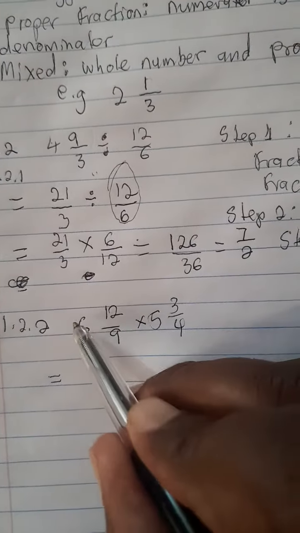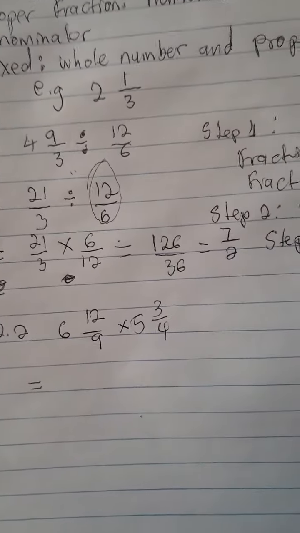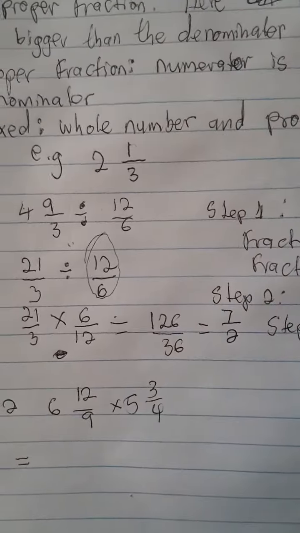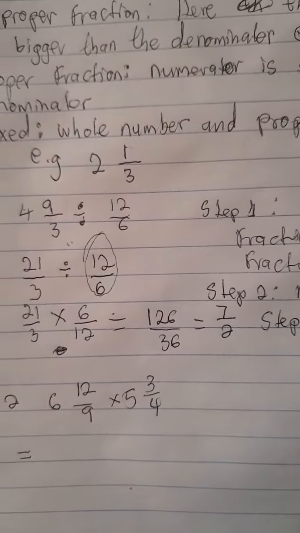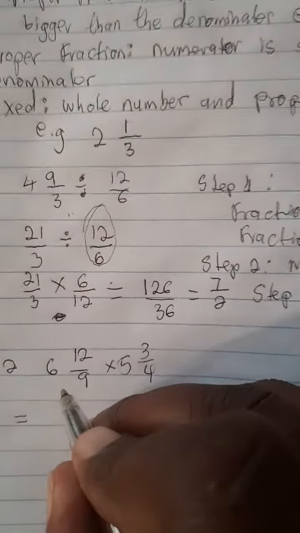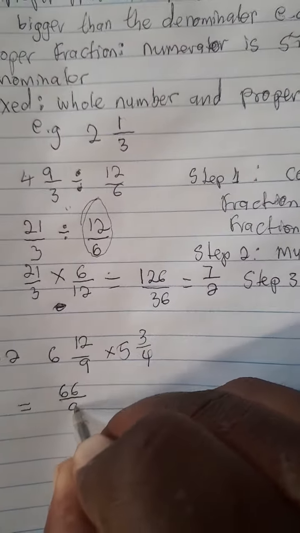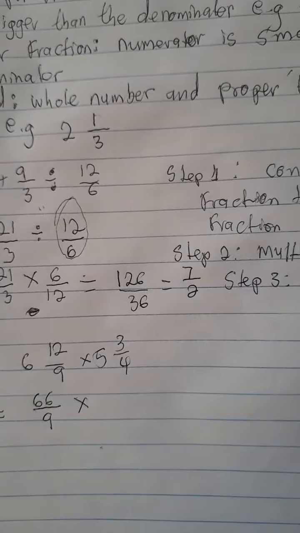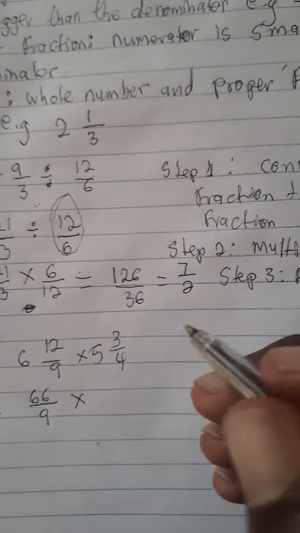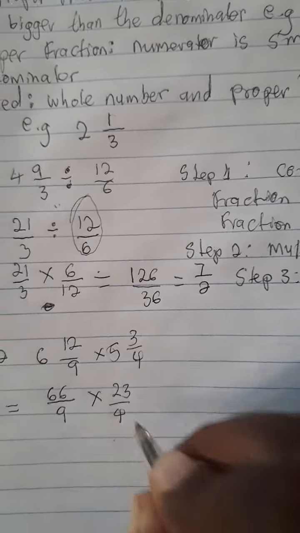Okay, let us punch our calculator so that we don't crack our minds by thinking a lot. 6 times 9 plus 12, yes, which gives us 66. So 66 divided by 9. So 4 times 5, we know that's 20. 20 plus 3, that will be 23 divided by 4.